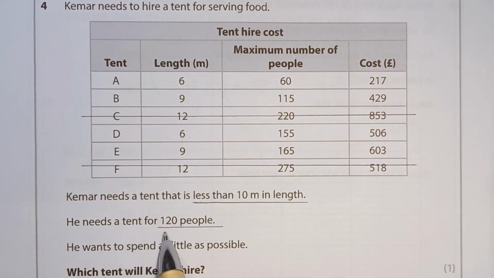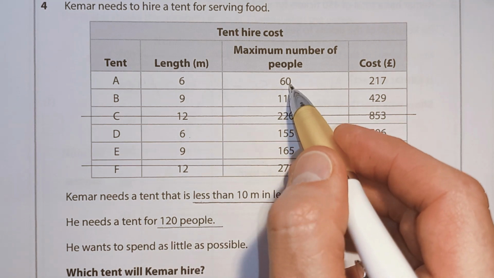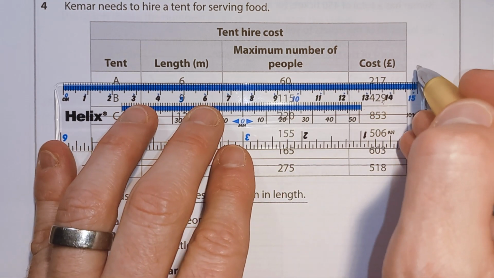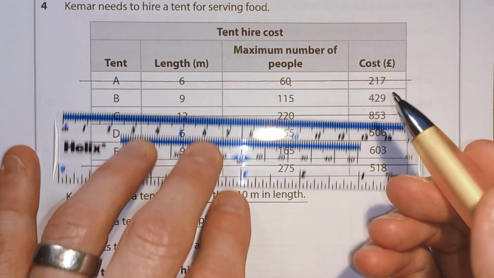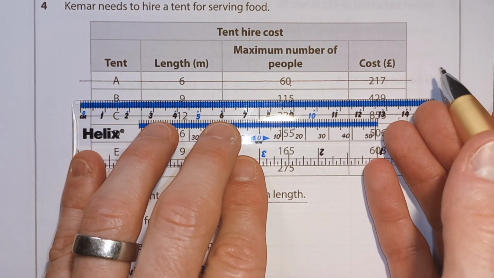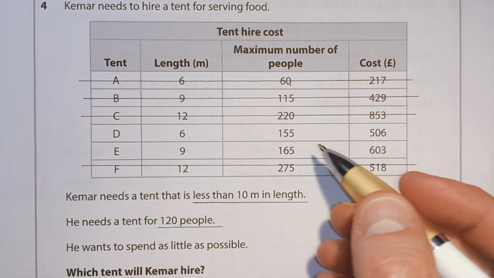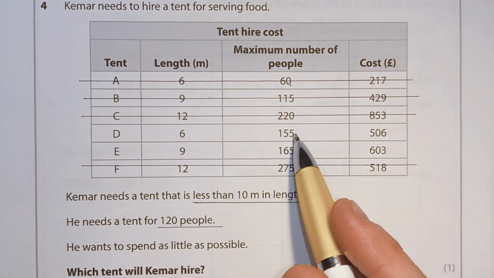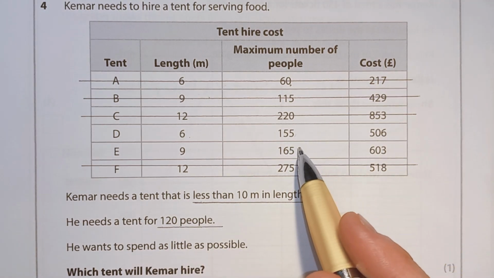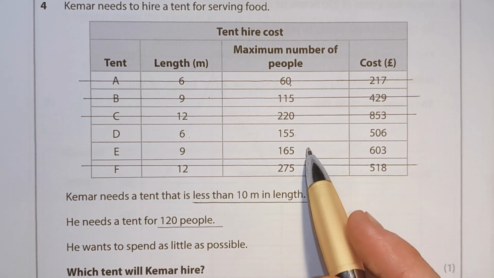And he needs a tent for 120 people. Well, this one's only 60 people, so that's not enough. So we can rule out A. This is only for 115 people. That's not enough, we need 120. So it's going to be this tent or this tent. They both take more than 120 people.